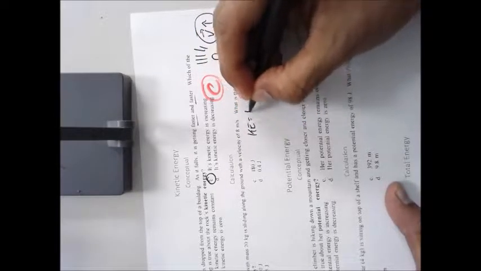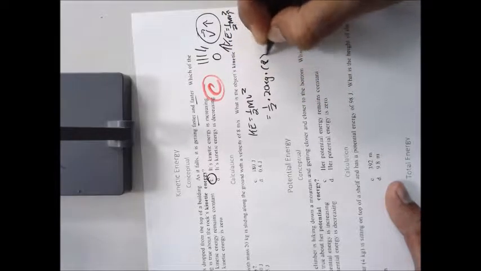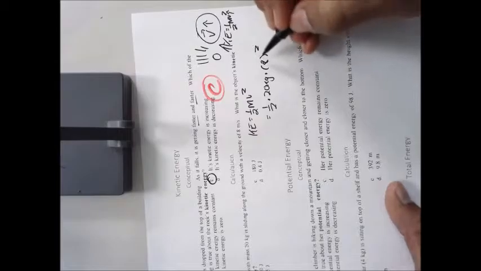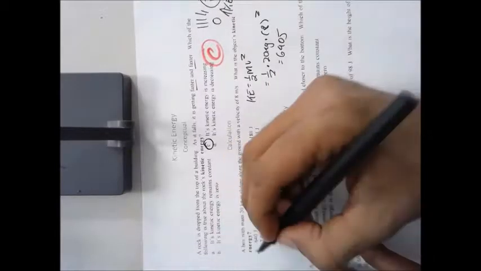Alright, calculations. A box with mass 20 kilograms is sliding along the ground with a velocity of 8 meters per second. What is the object's kinetic energy? KE is equal to 1/2 mv squared. 1/2 times 20 kilograms times 8 squared. That's 10 times 8 squared, which is 64. It should be 640 joules. So that answer is A.